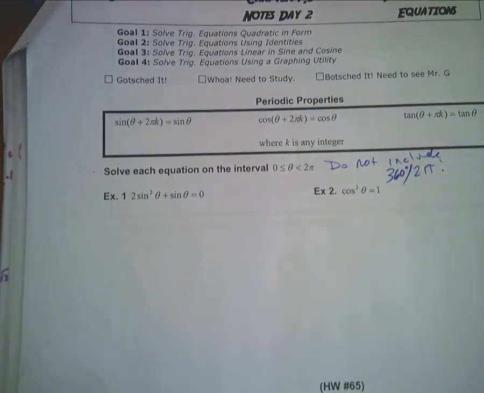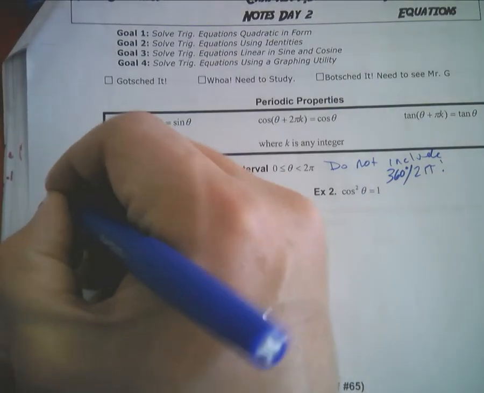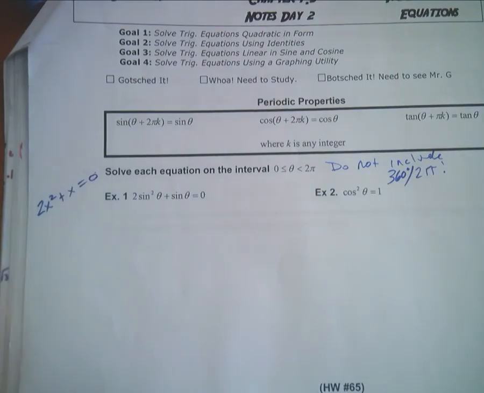So as I take a look at example 1, I've got 2 sine squared plus sine equals 0. Now that freaks some people out, but that's the same thing as if I just remove the signs and put x's. So I have 2x squared plus x equals 0. How would you solve that quadratic back in Algebra 1, Algebra 2, now in Trig, pre-calc?